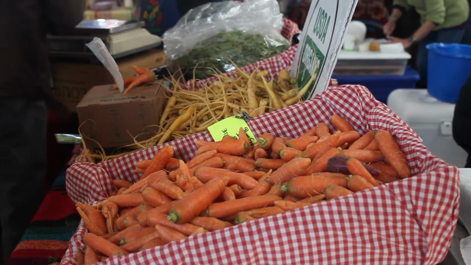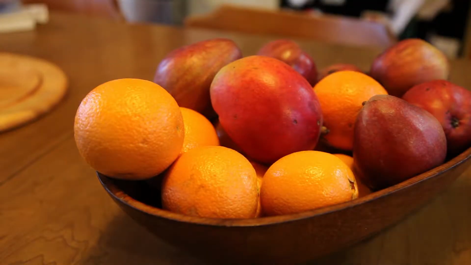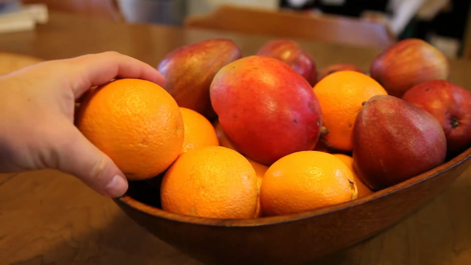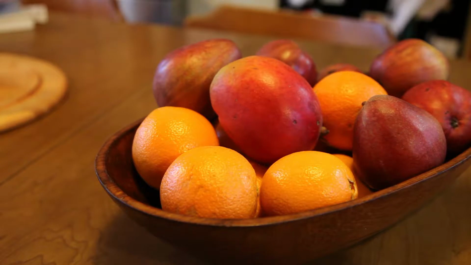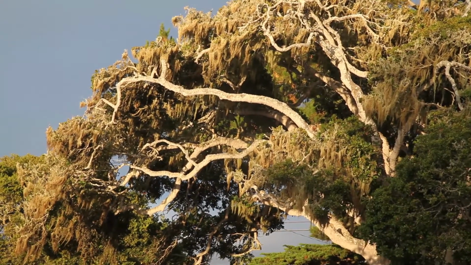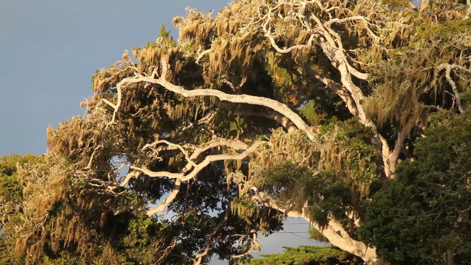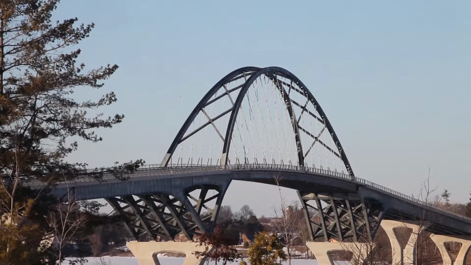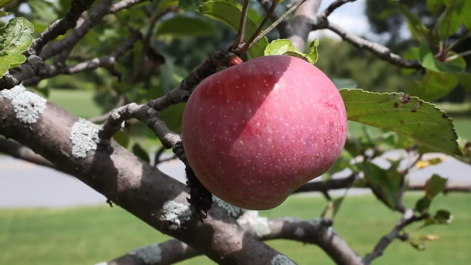Potential energy also exists in foods. Food contains stored chemical energy, which is released upon digestion. Any object above the Earth's surface has gravitational potential energy. This bridge has gravitational potential energy, as does this apple.